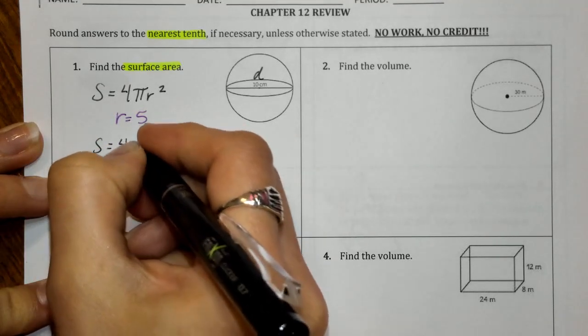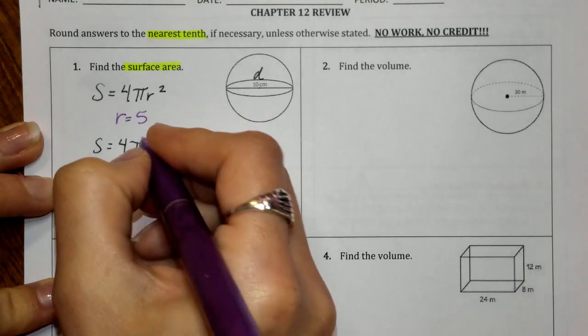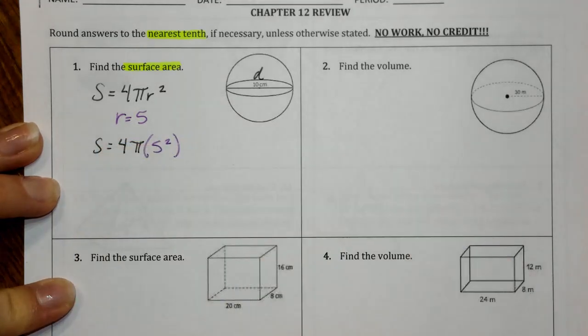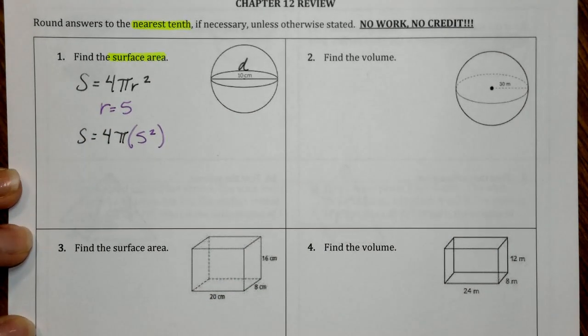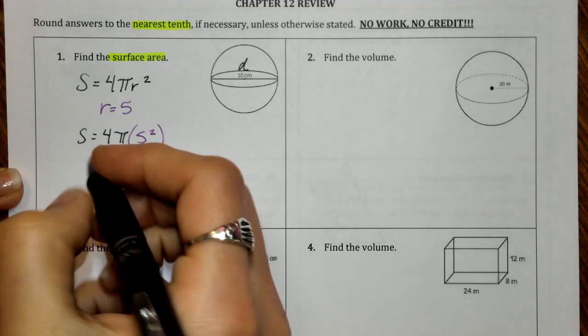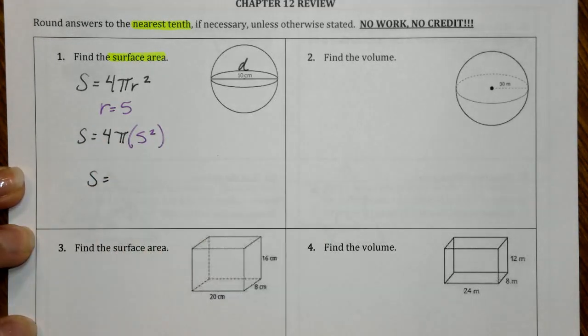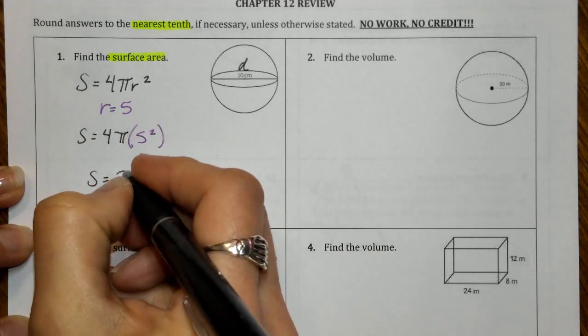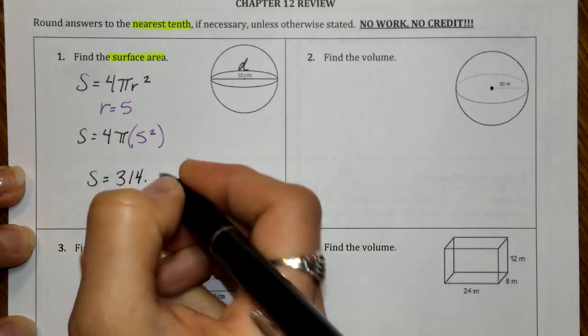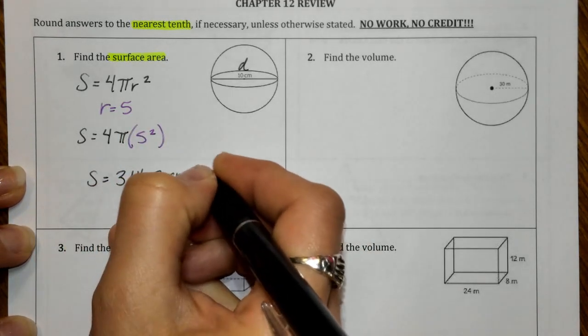Surface area is 4 pi times 5 squared, and since it did not say in terms of pi or exact, we're going to plug everything into the calculator all at once as best suggested, making sure we have the exponent on the 5. And we're going to wind up with approximately 314.2 centimeters squared.